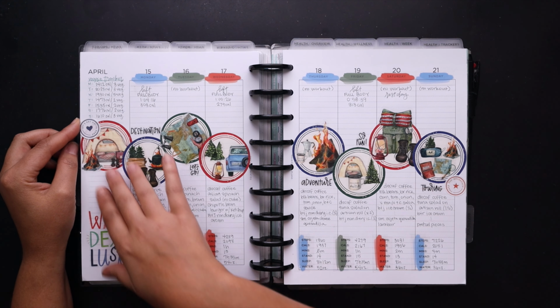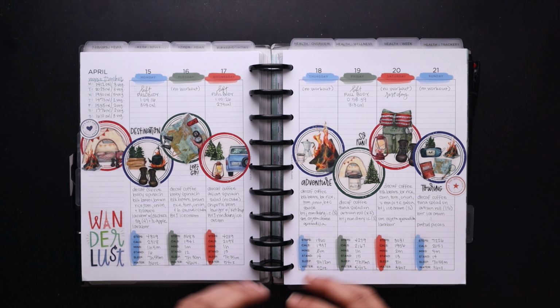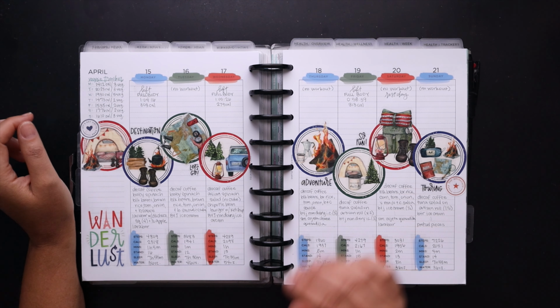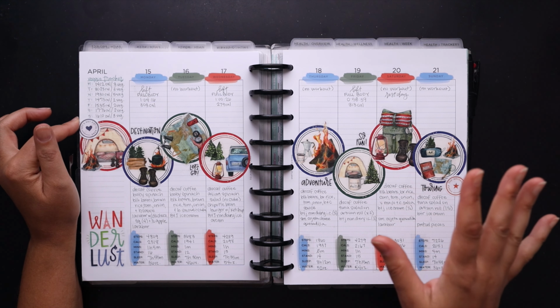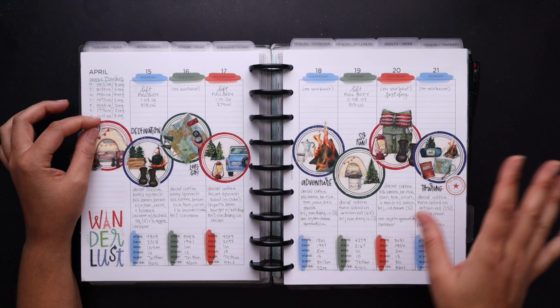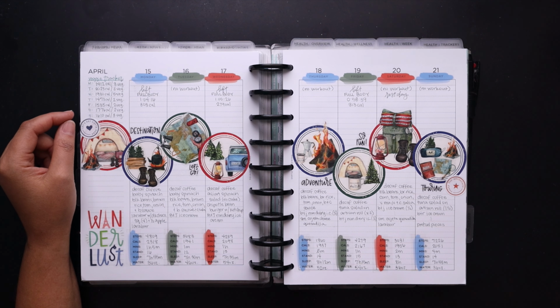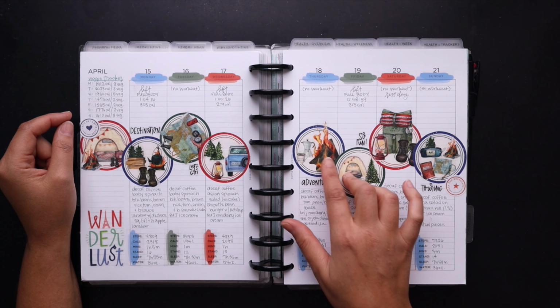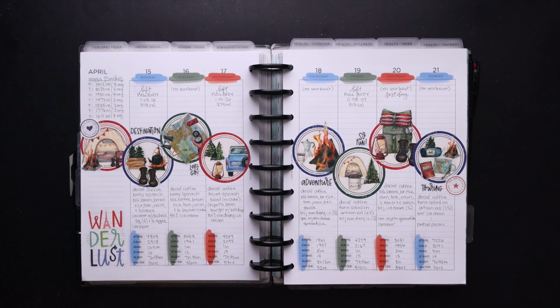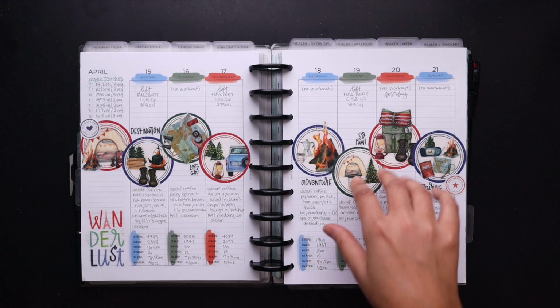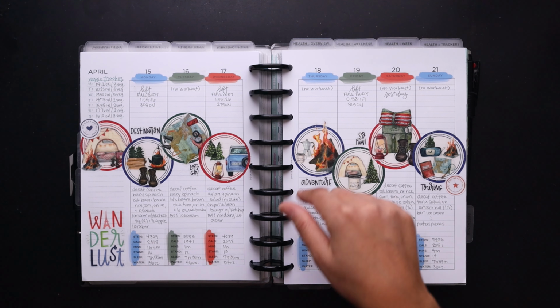But I really love how these turned out, these kind of little circles of outdoorsy things. Wasn't camping, wasn't going out into the great outdoors at all. But I wanted to use these stickers because I just love this vibe of being out in the woods and stuff. It's just a nice thing. It's not as fun when you're actually in it, but it's fun to watch people be in it.